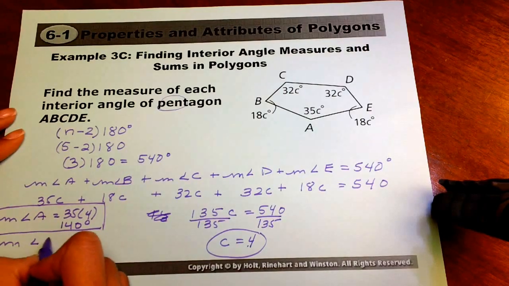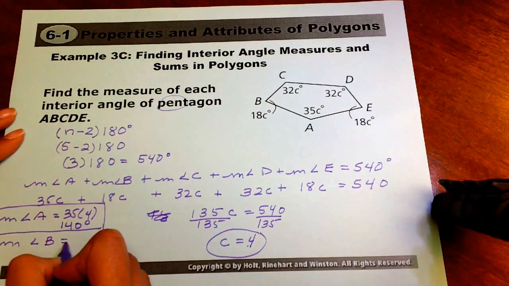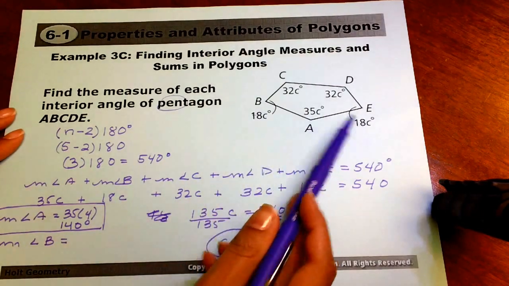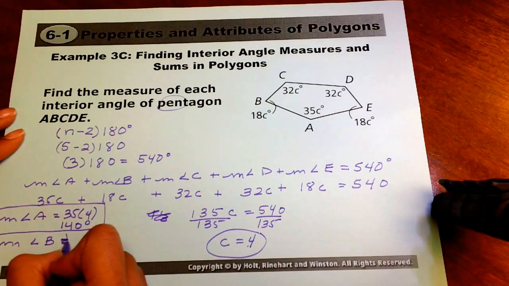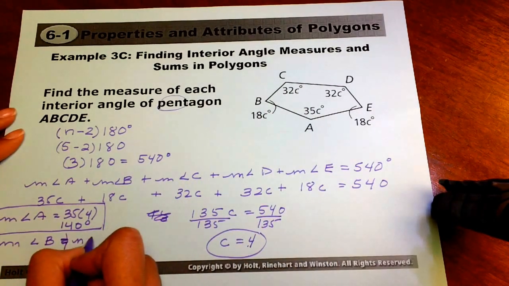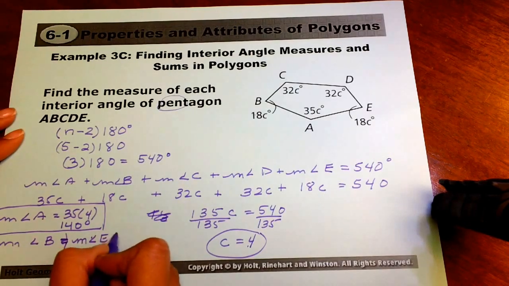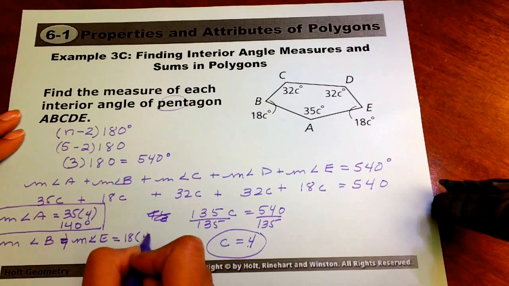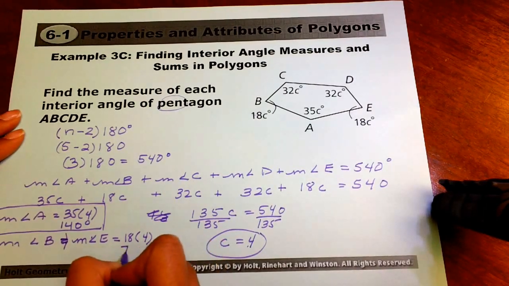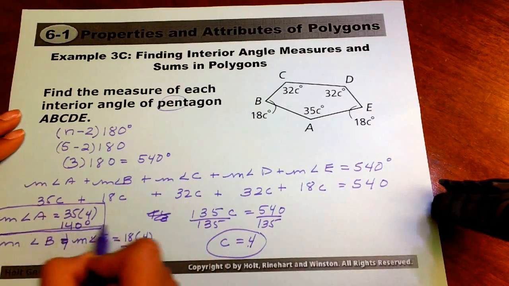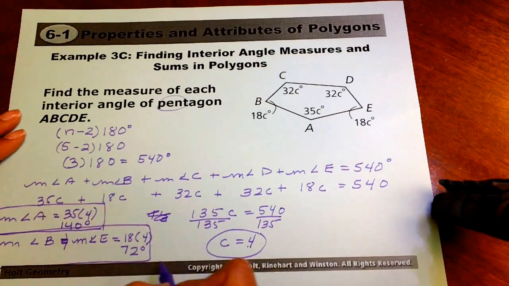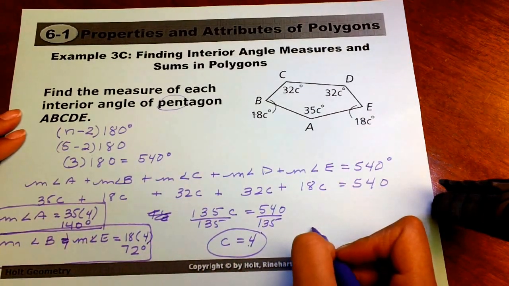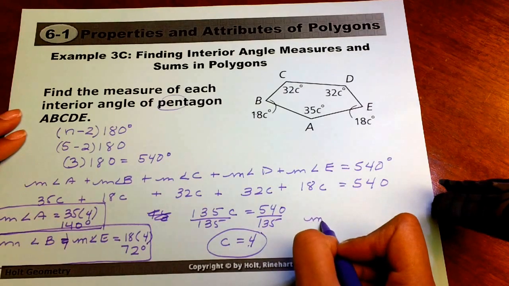The measure of angle B, which is also the measure of angle E. I'm going to do both of those at the same time. Measure of angle E is 18C, which is 18 times 4, which is going to give me 72 degrees. And then our last angles are C and D, which are also the same.